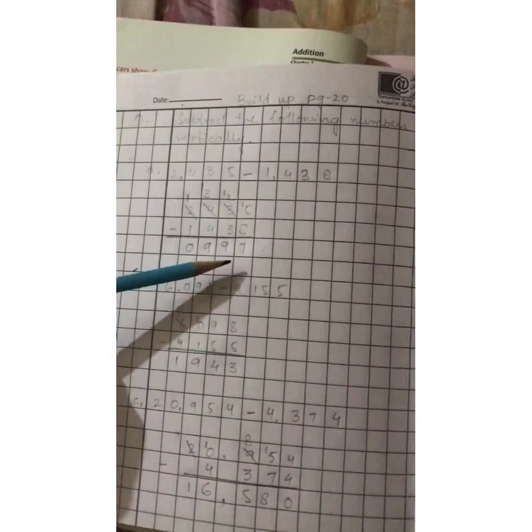12 minus 3 is equals to 9, and then this 3 cannot minus 4 क्योंकि 4 बड़ी वैल्यू है और 3 जो है छोटी वैल्यू है. तो मैं यहाँ से 2 से दोबारा borrow करूँगी और ये 3 से 13 हो जाएगा और 13 minus 4 is equals to 9. So 1 minus 1 is equals to 0. The answer is 997.